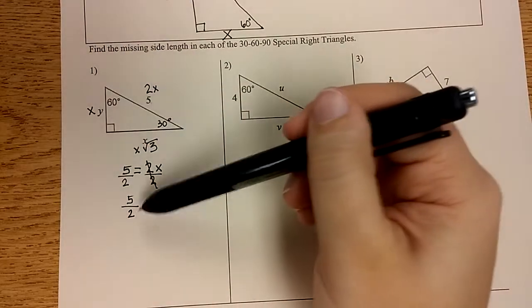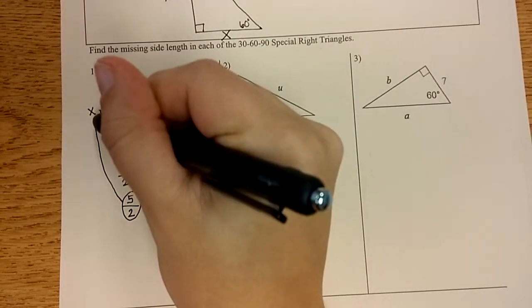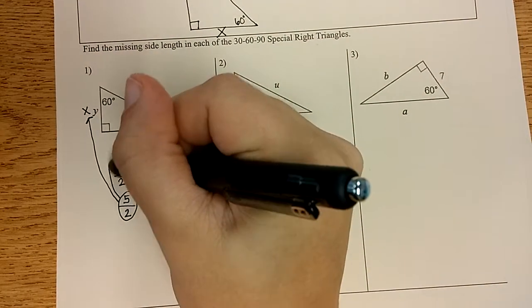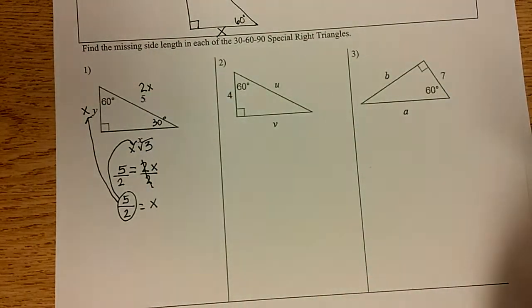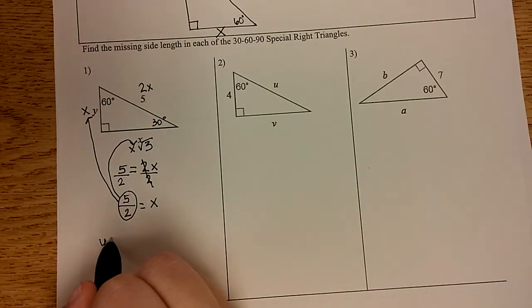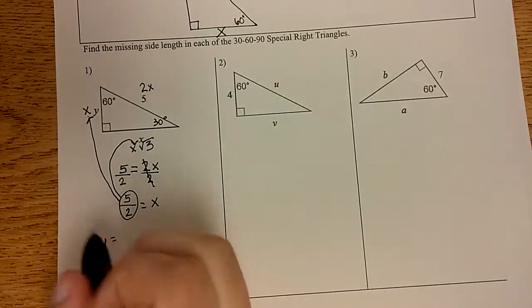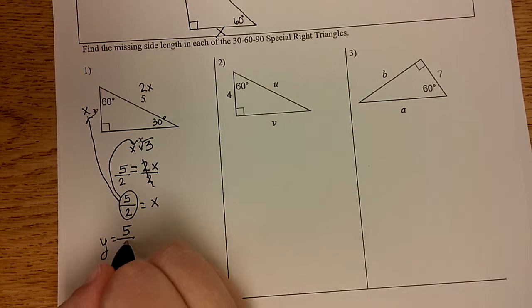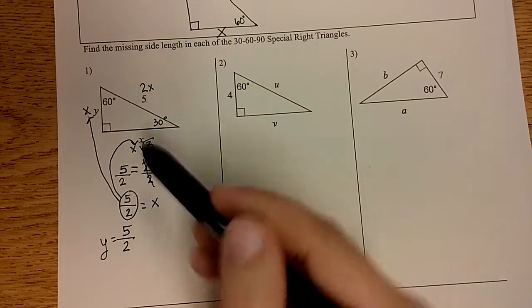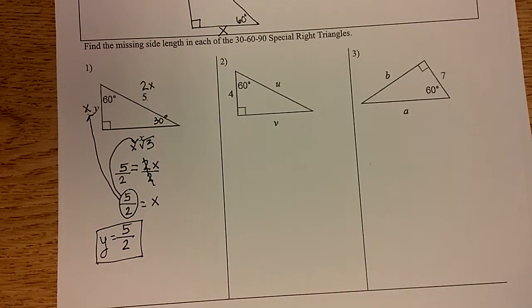So the last step is we take our X, and we're going to plug it in for our missing side. So we have to plug it in for X on that side, and plug it in for X on this side. So for side Y, since side Y is just X, and X is 5 over 2, that's what side Y is. I'm replacing X with 5 over 2. We can't simplify, so that's our answer.